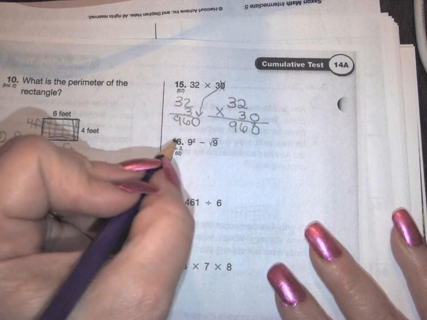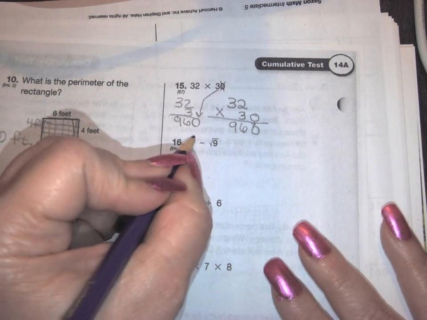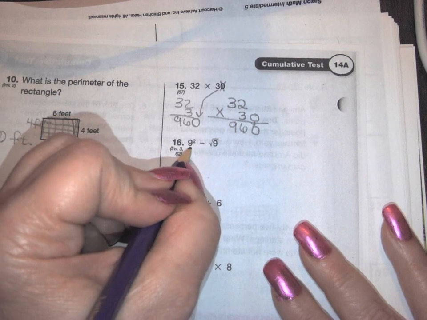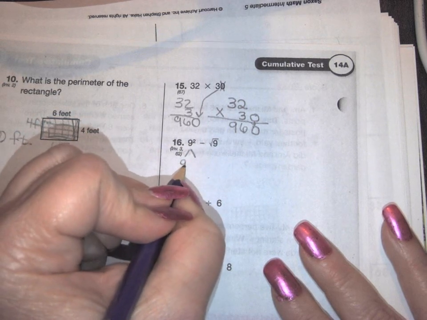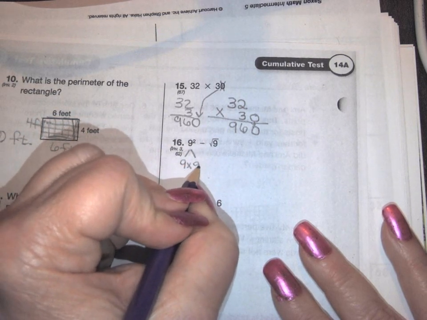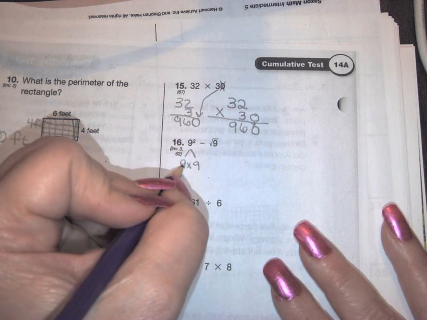Okay? Number 16, 9 to the second power, or 9 squared. So we have 9 times 9. Remember, the big number is the only number we write down.